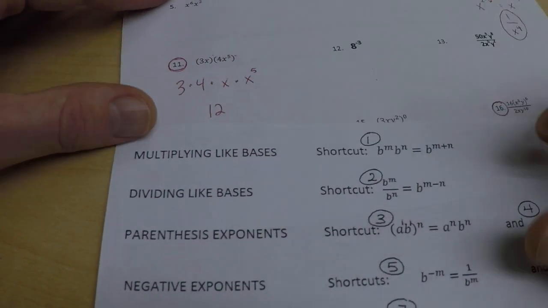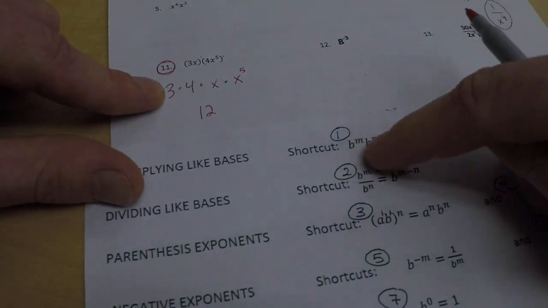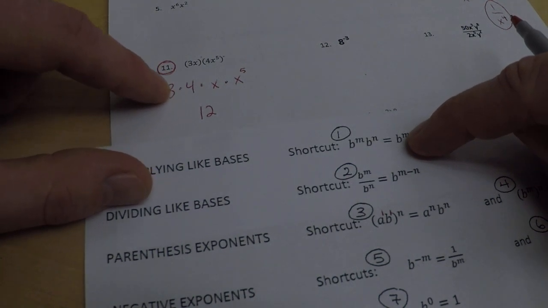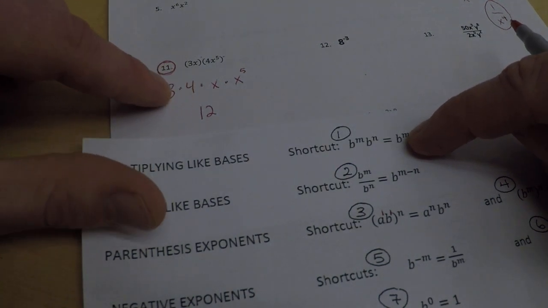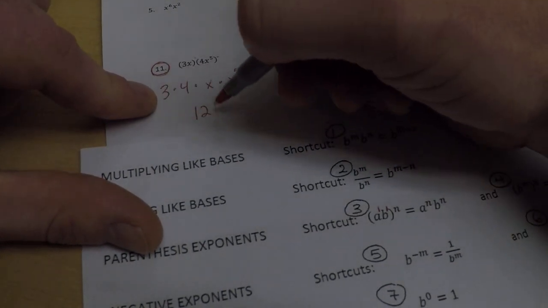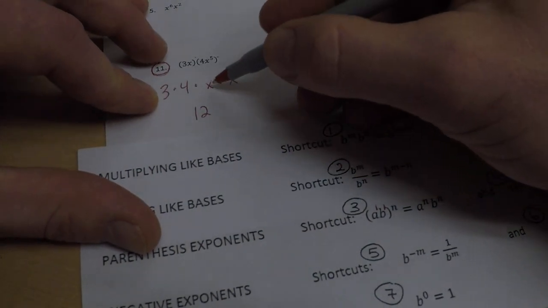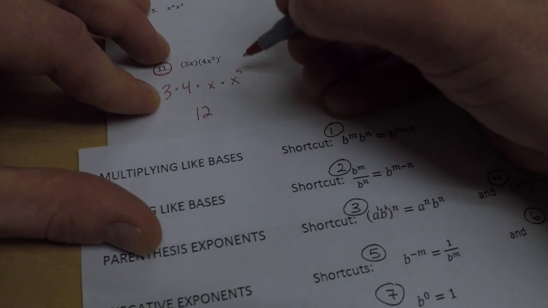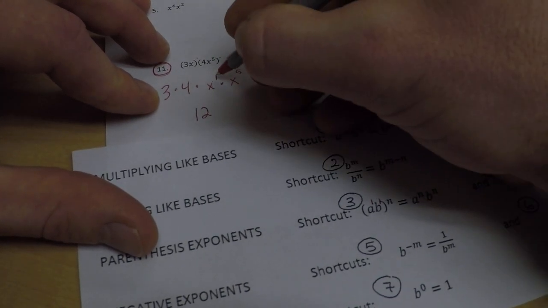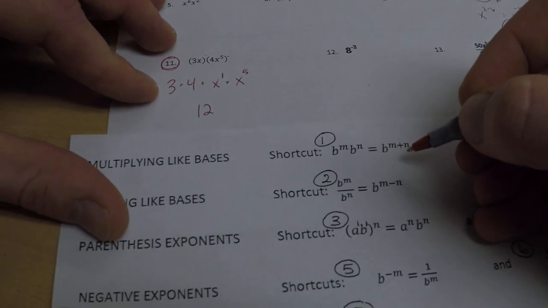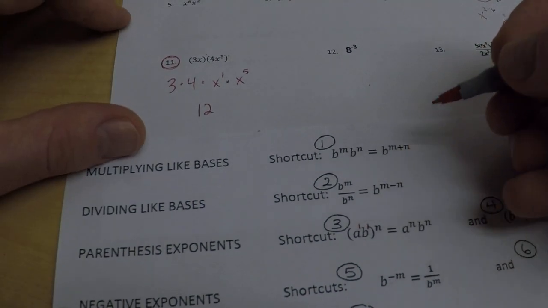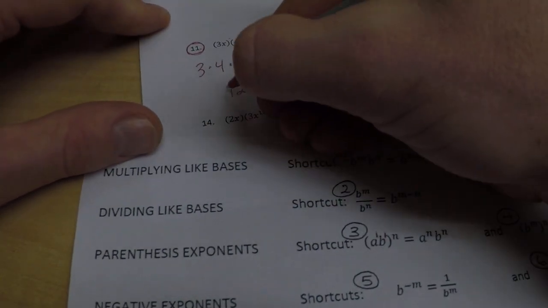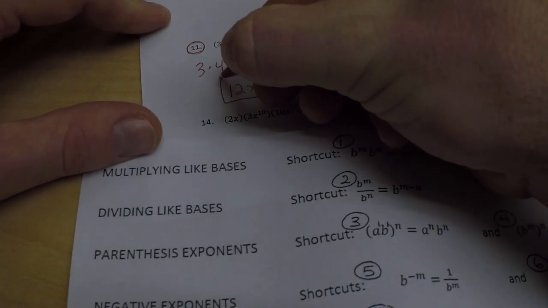So the careful thing you want to do is don't use these rules for normal numbers. These are normal numbers. They're not bases and exponents. So I can just multiply them. They don't have any exponents. So 3 times 4 is 12. But these are like bases. So I should add their exponents. This has an exponent of 5. This has an exponent of 1. So now I'm going to add them using rule 1 here. So I get x to the 6th. So there we go.